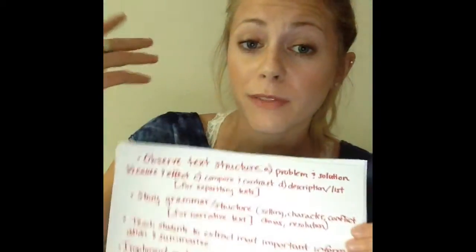Teach them to observe text structures, such as if the expository text they're about to read is cause and effect, compare and contrast, description or list, or problem and solution. If they can identify that, they're better off. They can better organize the information that they're reading. And also study story grammar, such as setting, character, conflict, climax, and resolution. That also helps them organize the information better.